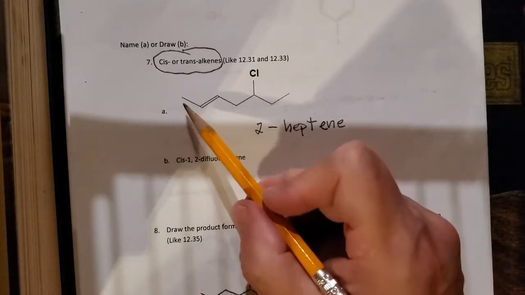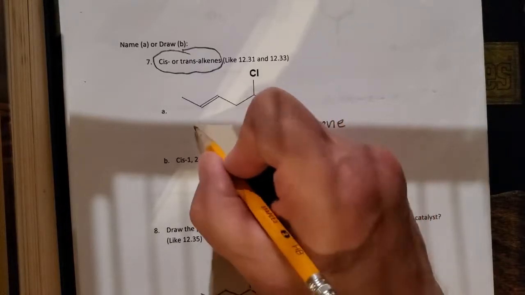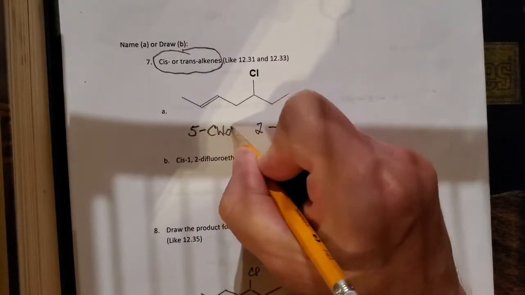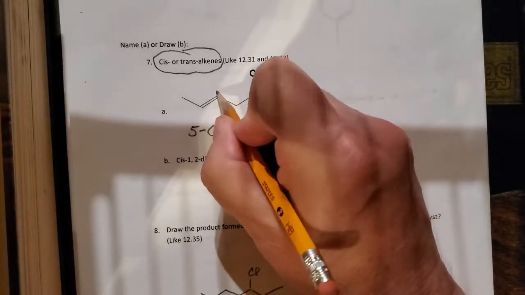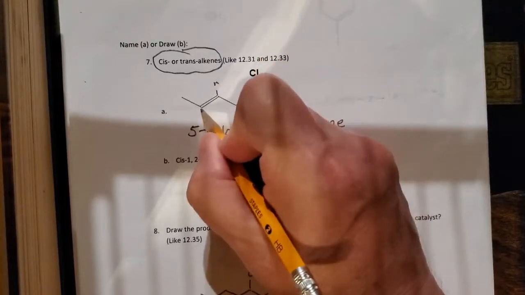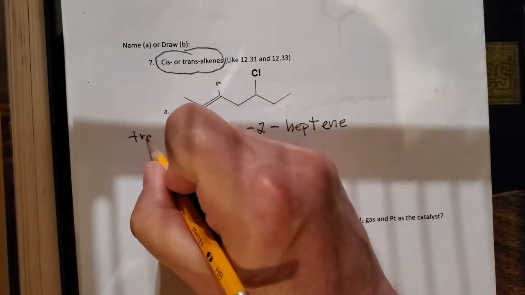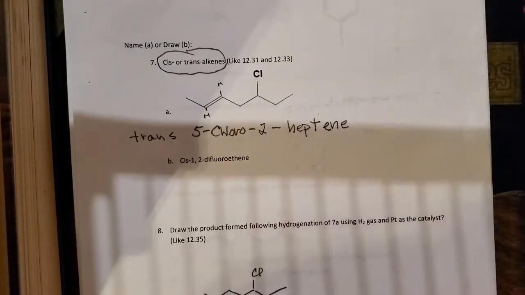And the chloro comes at 1, 2, 3, 4, 5, carbon 5. So that's 5 chloro. And it's in a trans configuration. So that's trans. Trans 5 chloro 2 heptene.